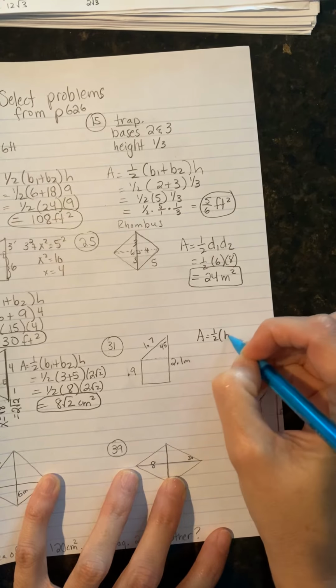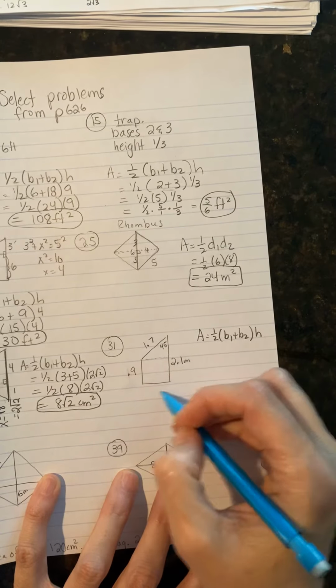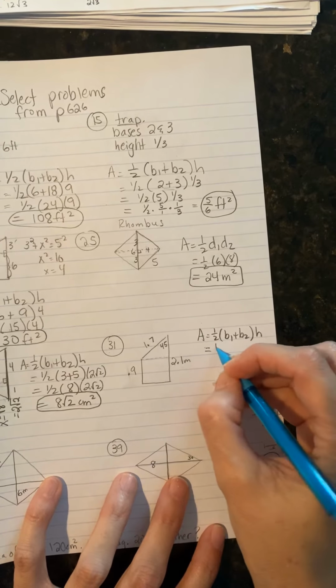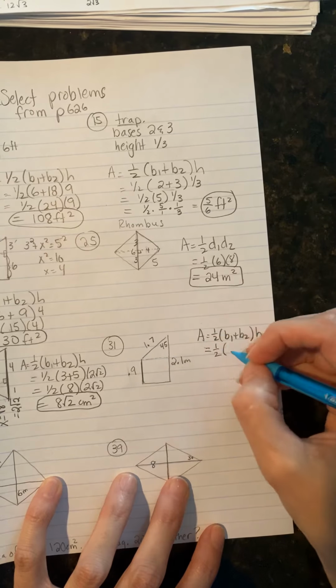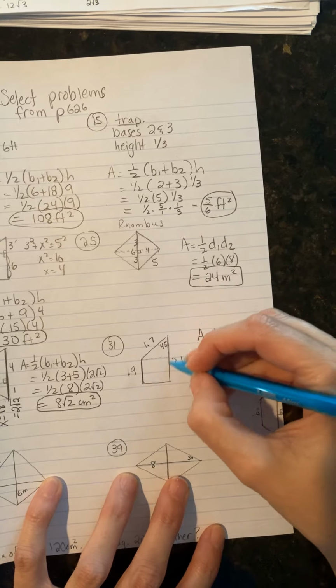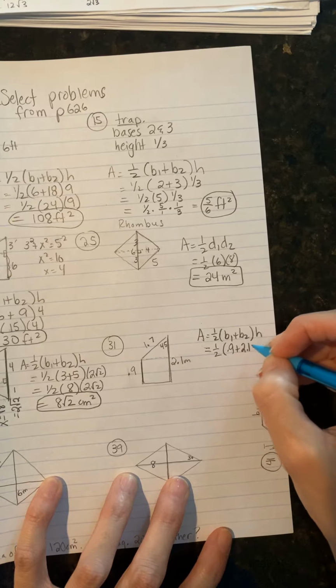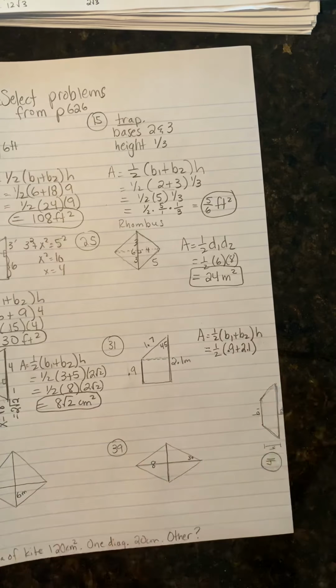Number 31. Okay, here's a formula. 1/2. Remember, the formula drives the problem. If you're just looking at a question, you might find stuff there that you don't need to find. The formula tells you what you need to find. So the bases were given. This base is 0.9. This base is 2.1. The thing that's missing is this height right here.